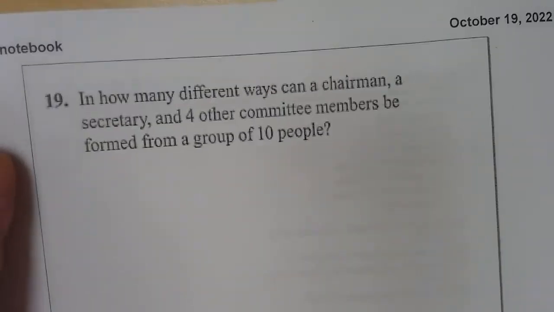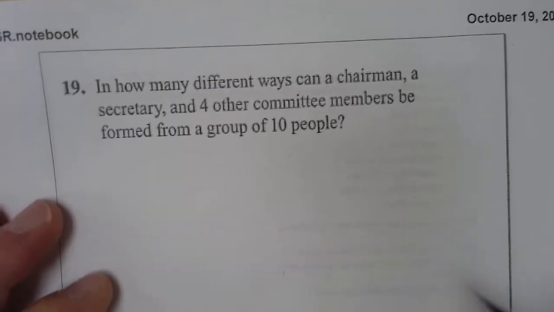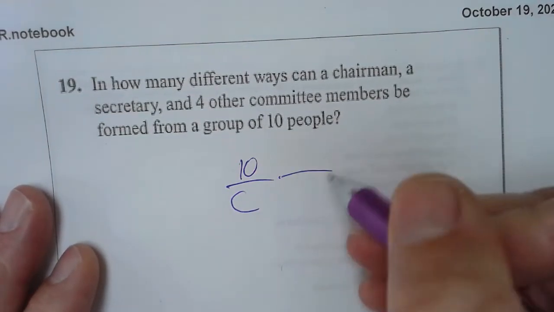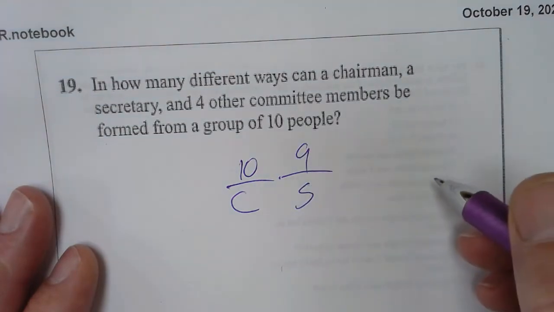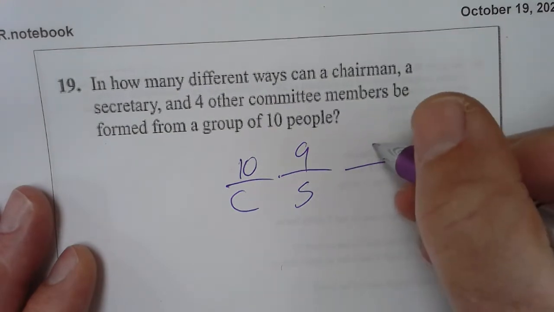Number 19, it says how many ways can a chairman and a secretary and 4 different committee members be formed from a group of 10 people? So the first thing we have to do is pick the chairman. So there's 10 ways to do that. Then we got to pick a secretary. So there's 9 ways to do that. Then it doesn't matter. We just need 4 people. Well, those 4 people are chosen out of 8.